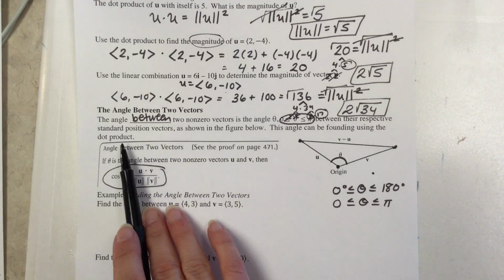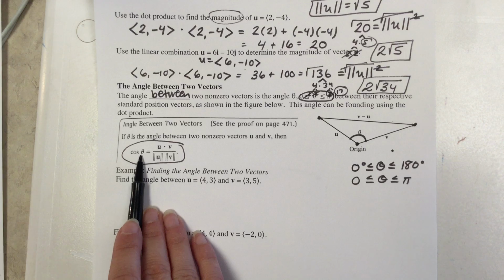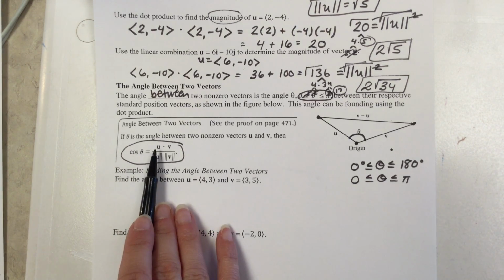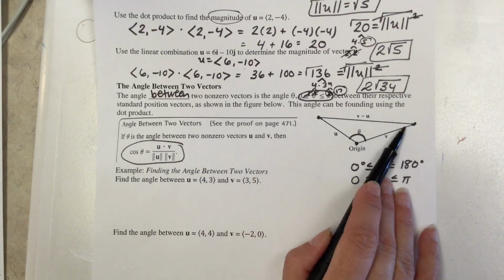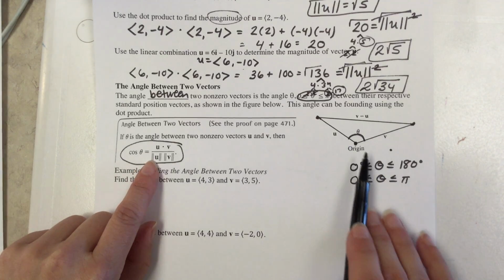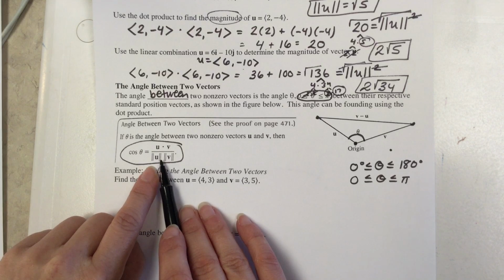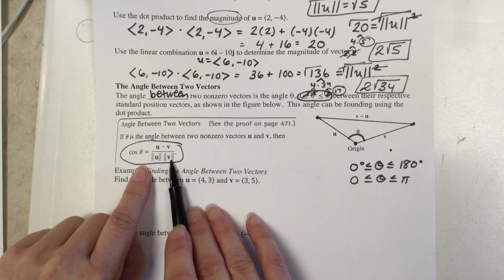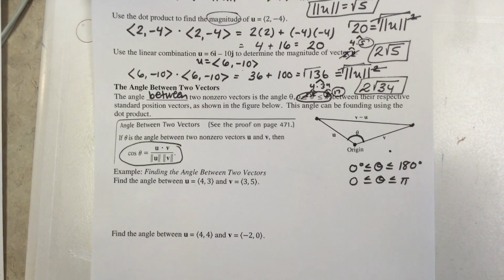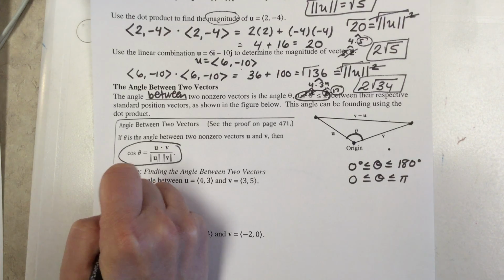The angle can be found using the dot product. So here you go. It is the cosine of theta, so we will be canceling a cosine using an inverse. You do the dot product of the two vectors that the angle is in between, over, now you have to find the magnitude of u and the magnitude of v, and you just multiply those. This is not a dot product. This is multiplying the magnitudes, that's the bottom. The dot product goes on the top. So let's go ahead and find this. I typically start off by finding the magnitude.